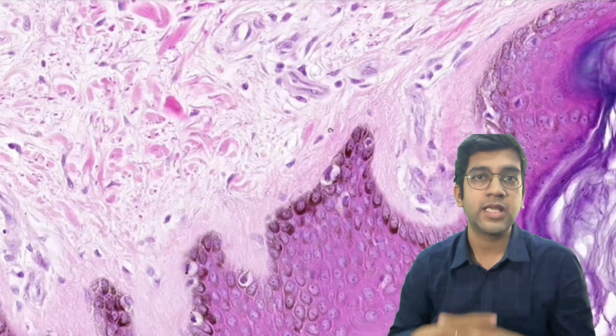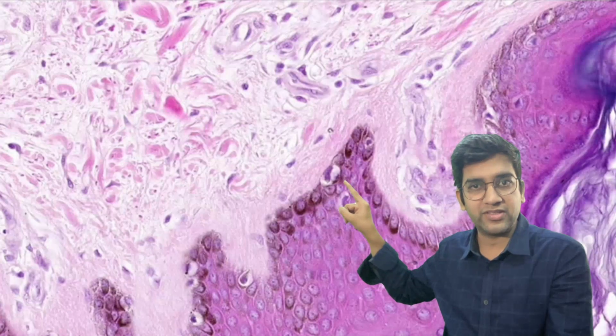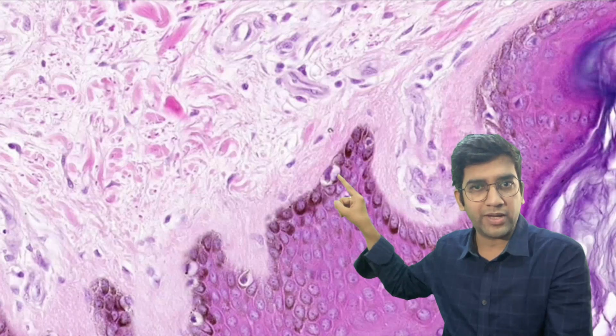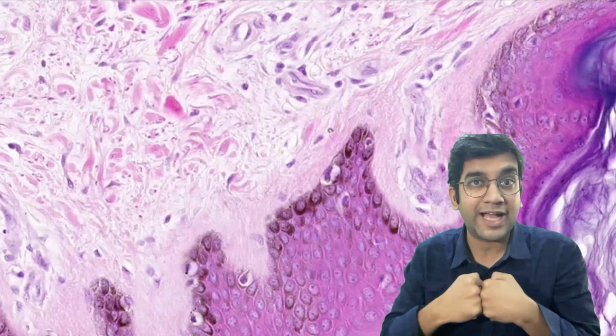So what happens is when a melanocyte, which comes from the neural crest derivative, comes to the epidermis, it stays here, right? This person here is a melanocyte. You can see a person with a halo around. You have a nucleus and there's a clear halo around. That's a melanocyte. So what melanocyte does is they produce or synthesize melanin, and they don't have the melanin.